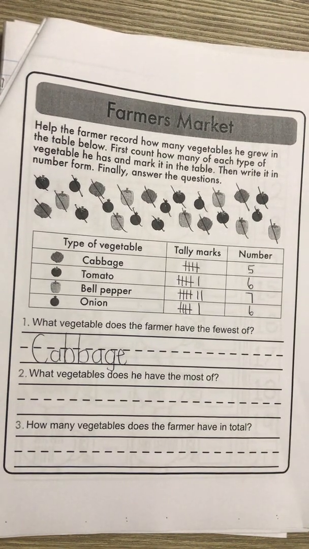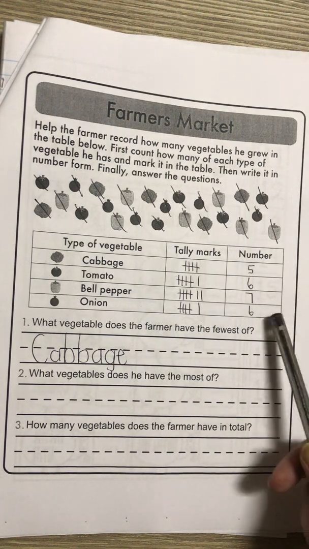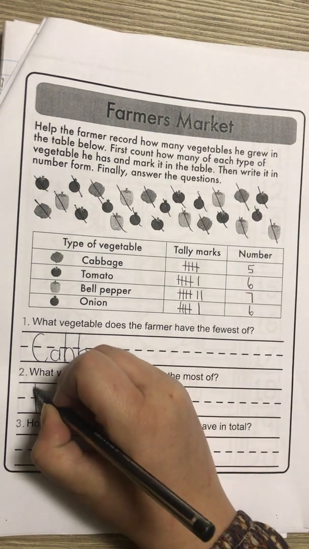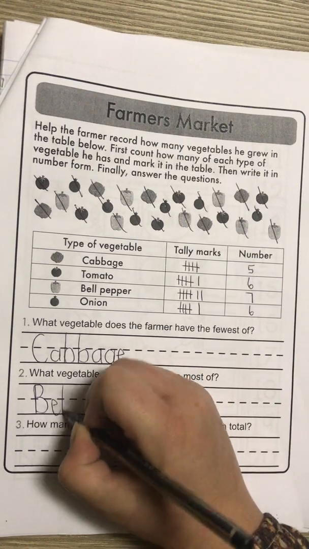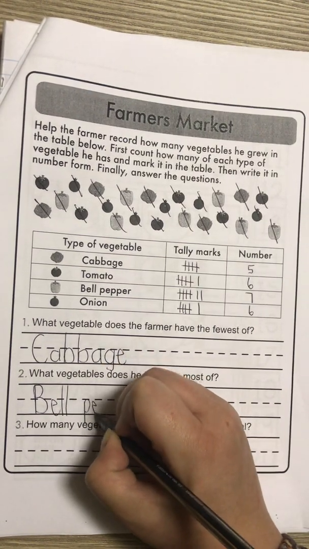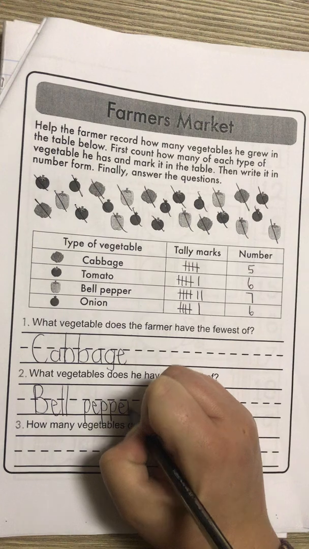Then they ask at number 2, what vegetable does he have the most of? Now he has 5 cabbages, 6 tomatoes, 7 bell peppers, and 6 onions. Which one does he have the most of? That would be the bell pepper. So we write bell pepper. Good.